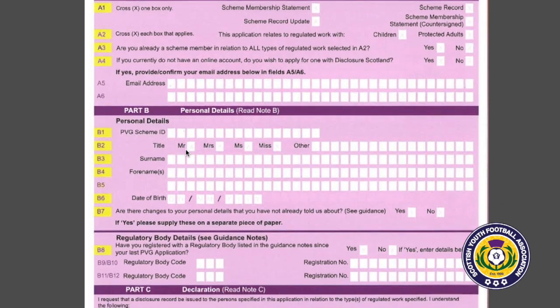We go to B1 and B1 is the 16-digit number, normally starting with a 1. We're going to have a problem in the year 2020, but at the moment starting with a 1 because the first two numbers are the year in which the PVG was done. The 16-digit number goes in there. Again, we have the Mr, Mrs, Ms or Miss or Doctor, whatever it is, your surname as it is at the moment, and your four names, first name, middle names, and your date of birth.